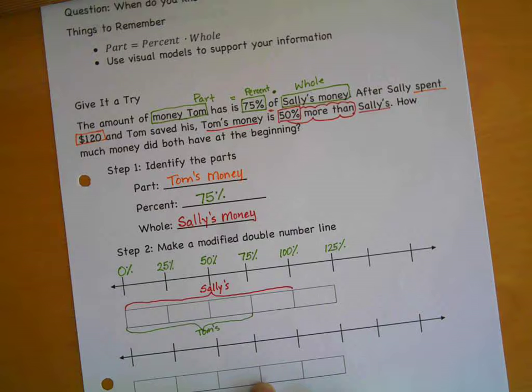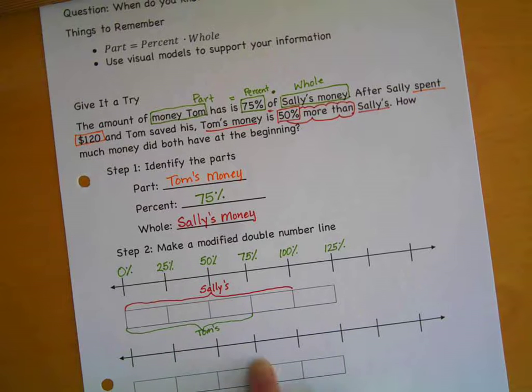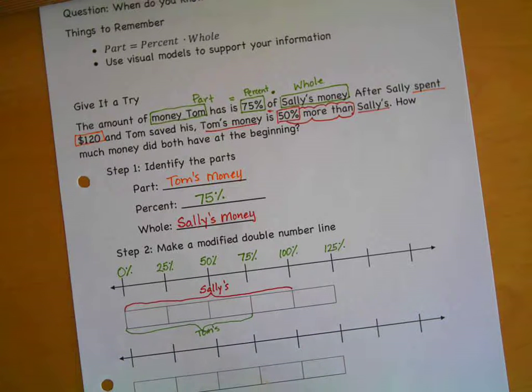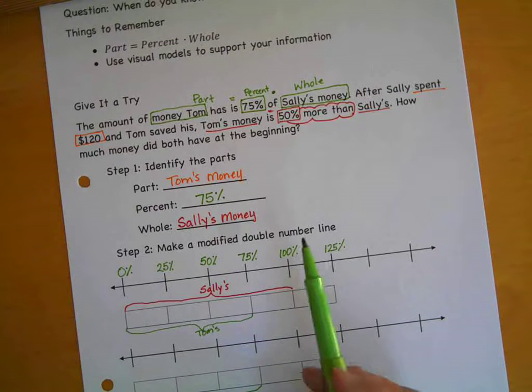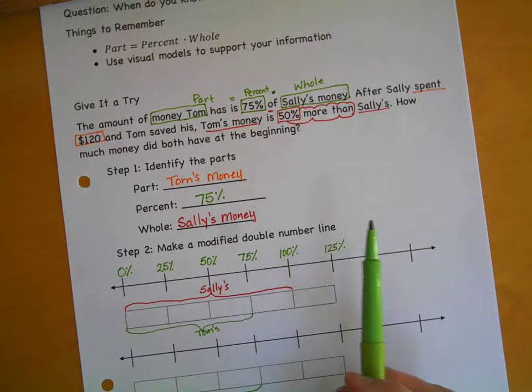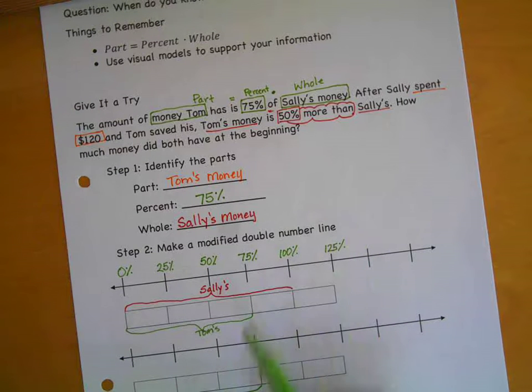However, it says that Tom saved his, and Tom's money is 50% more than Sally's now. So if this is still Tom right here, because remember, Tom's stayed the same. It didn't move at all. So this is still Tom's money down here. But this time it says that Tom's money is now 50% more than Sally's.